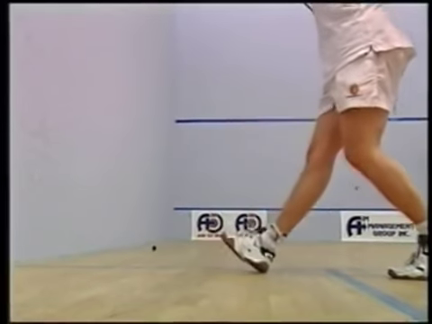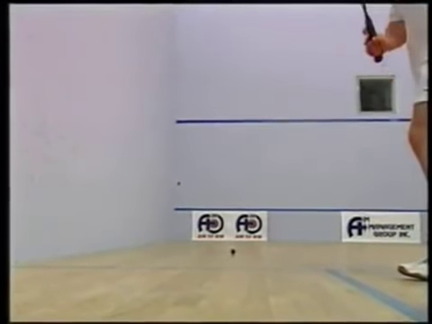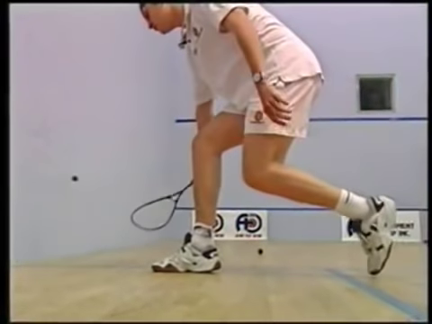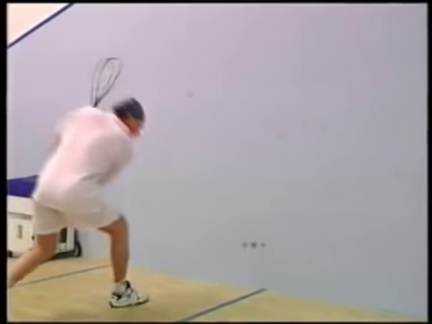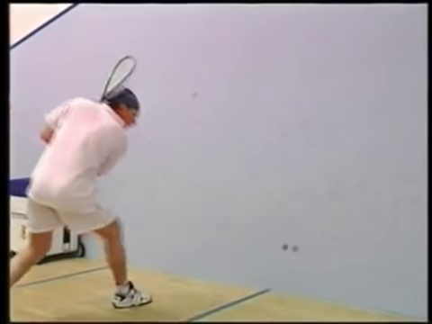Here we've got Jonathan practicing his shot, and the first thing to look for is how low the ball is on the bounce. It comes up, it's falling low, and there's the connection. Once again, head nice and still, well balanced, early preparation, and a nice follow through to the target on the side wall before he pushes out back towards the tee position.